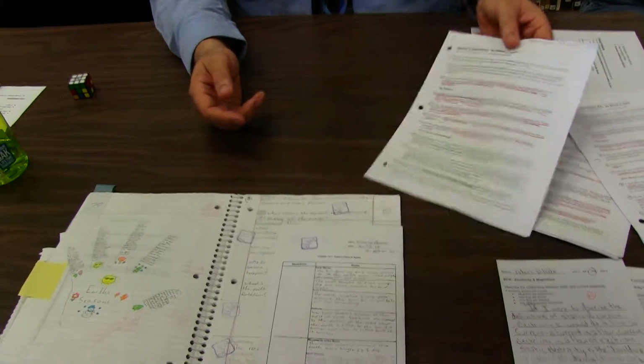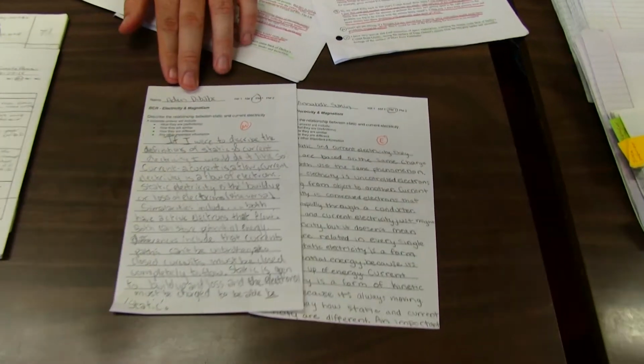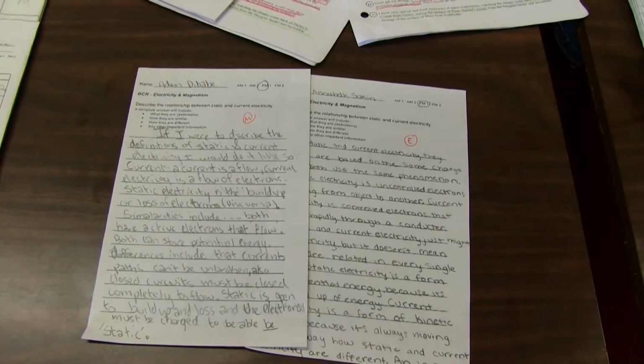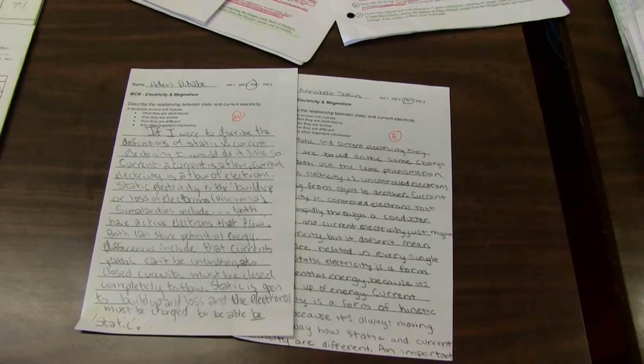That's about it. What are these guys? These are BCRs, brief constructed responses. Just a quick little response to a prompt, just as a formative assessment.